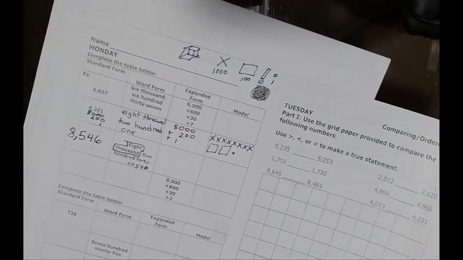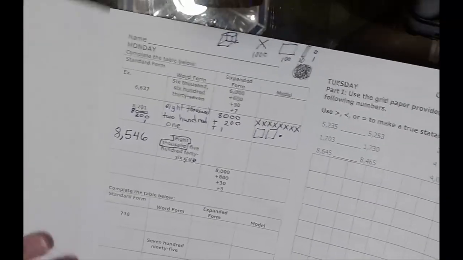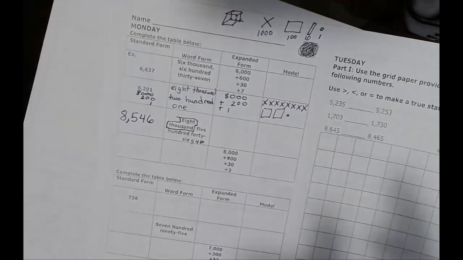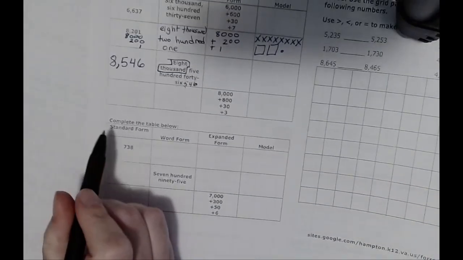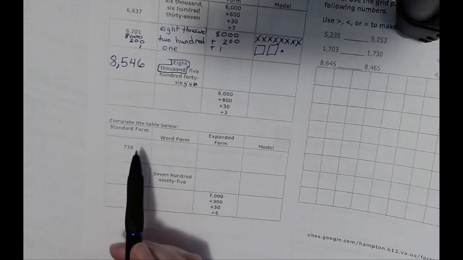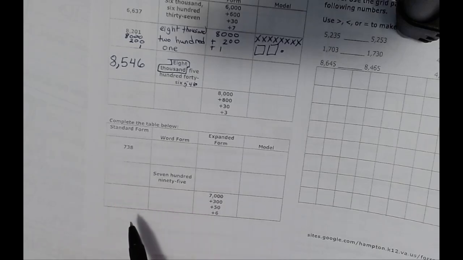And then underneath, sorry that this is a little crooked. Underneath is the same type of one. It's just taking these and doing the same exact thing. You're putting it into word form, expanded form, and model form. So if there's any questions with any of these, let me know.